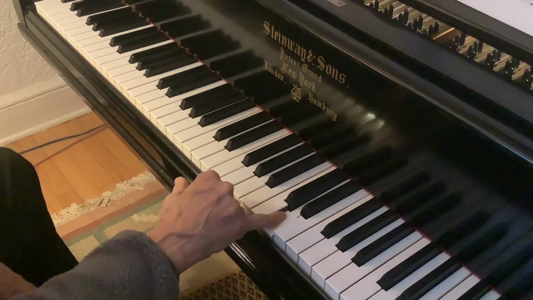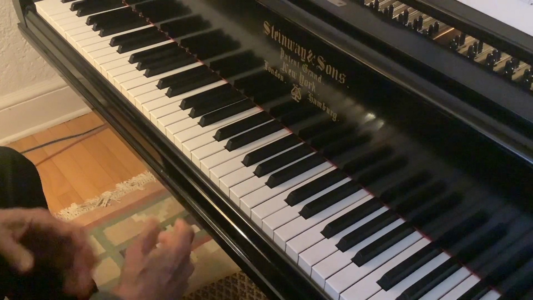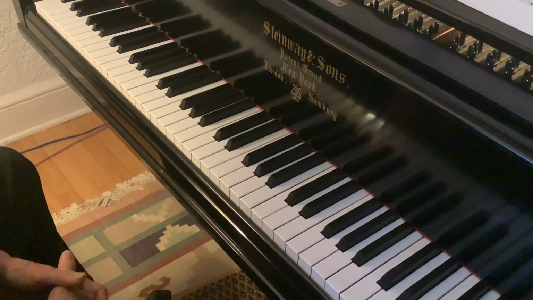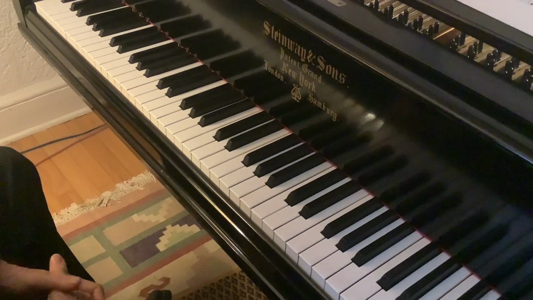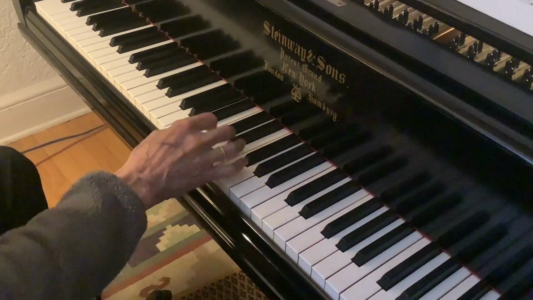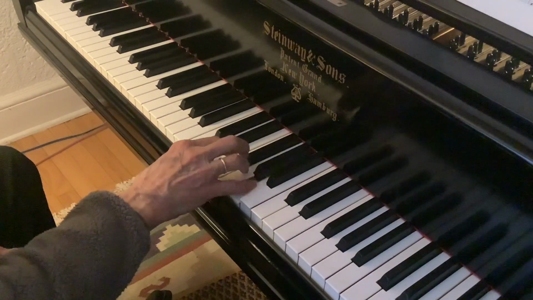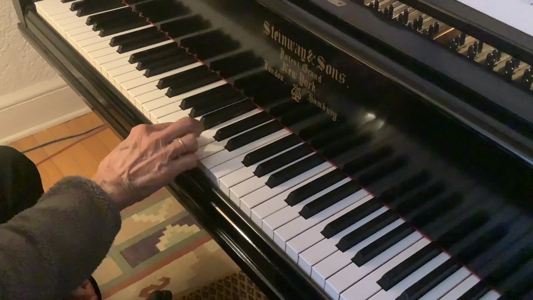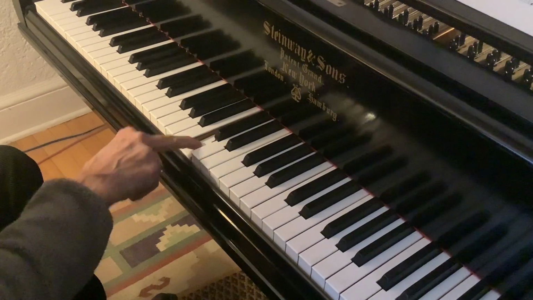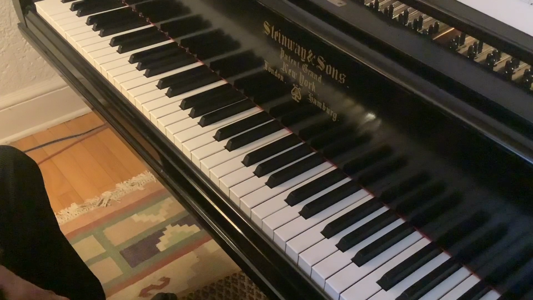Okay? And then vice versa, if someone asks, what's the relative major of some minor key? Take a look at A minor, and the 3rd note of that minor scale is the relative major.